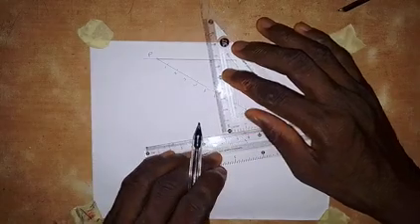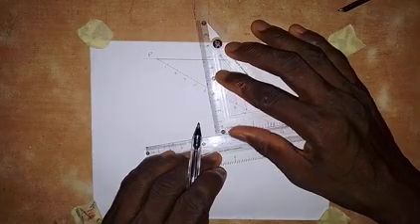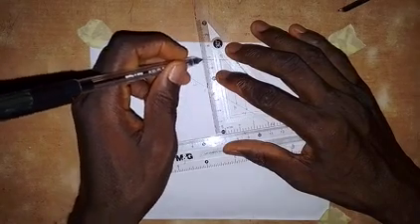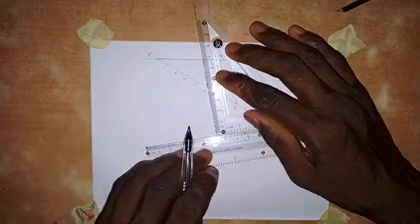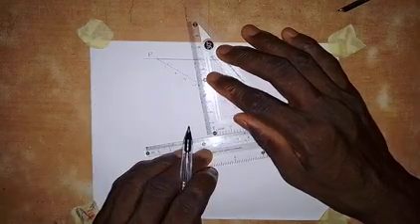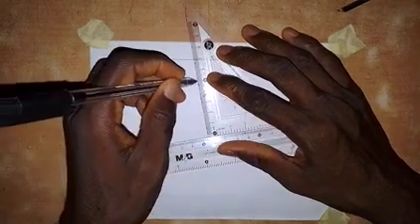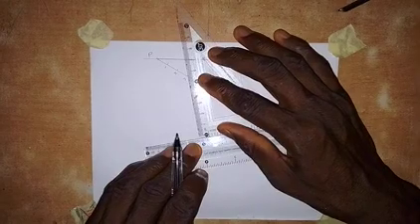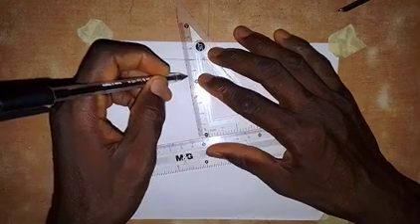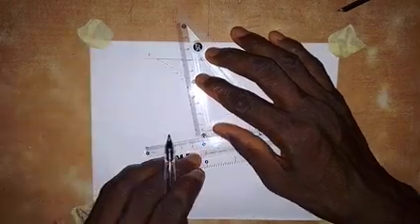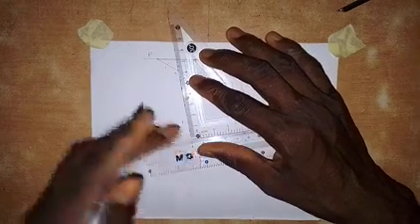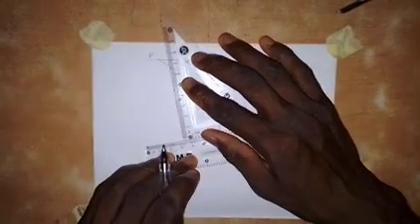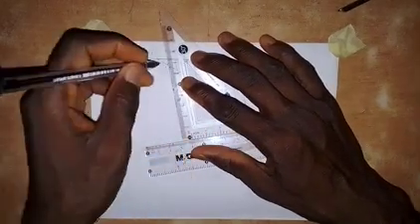Then move it to point 5 and you draw. Then move it to point 4 and you draw. Move it to point 3, then you draw. Move it to point 2 and you draw. Then the last one, move it to point 1, then draw this line.